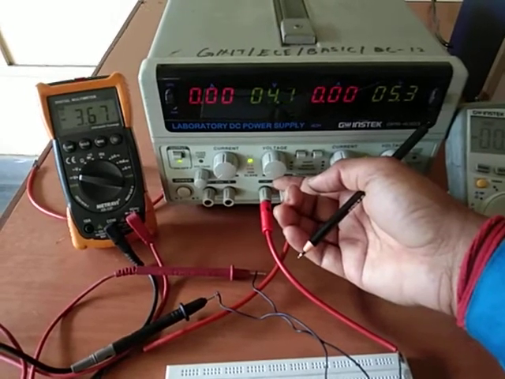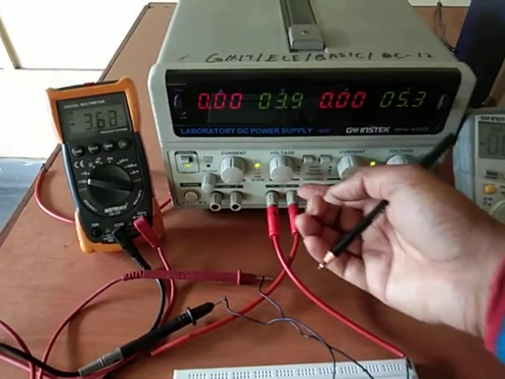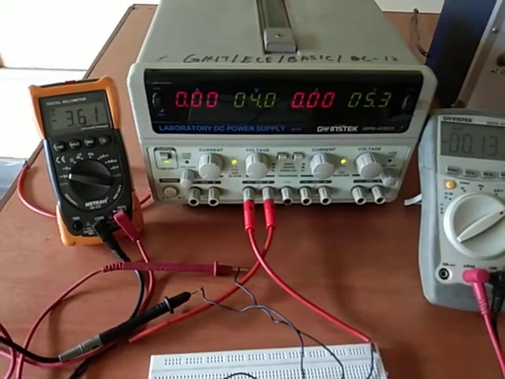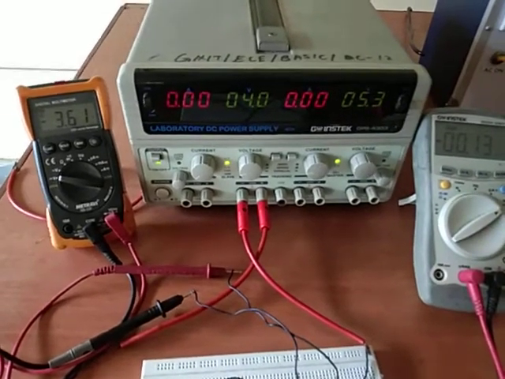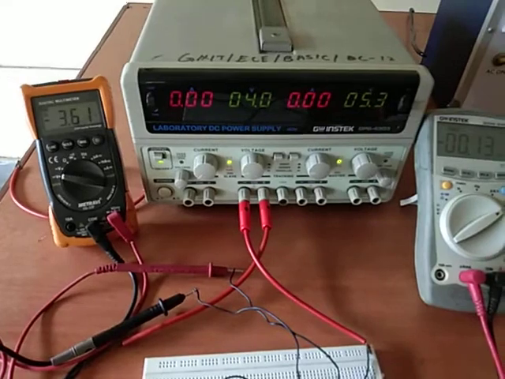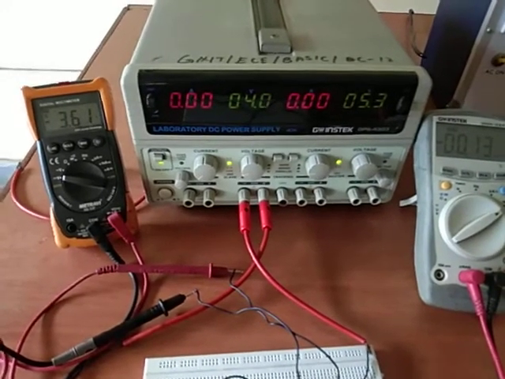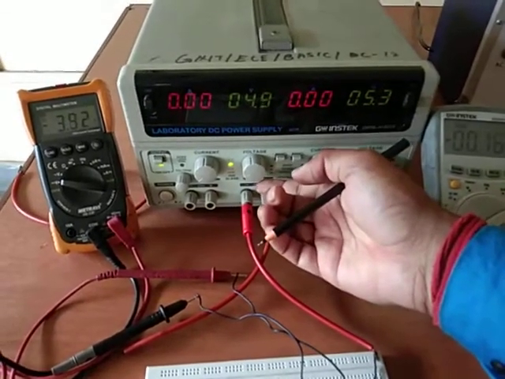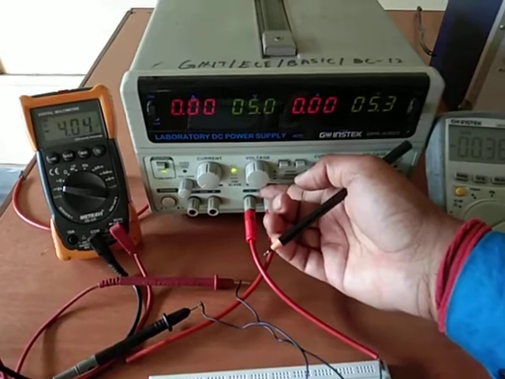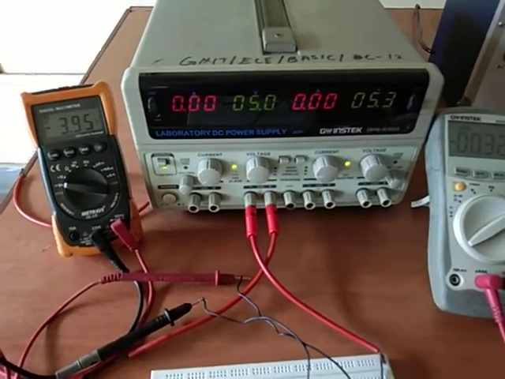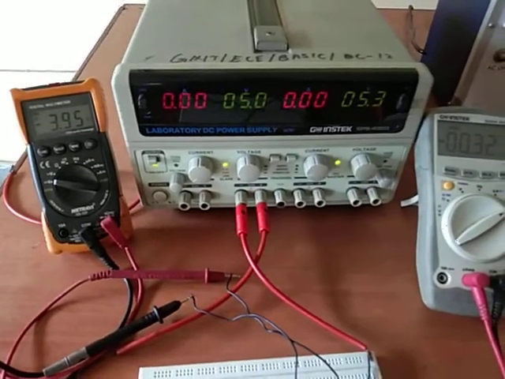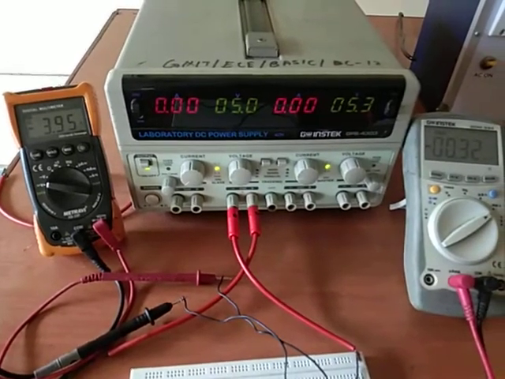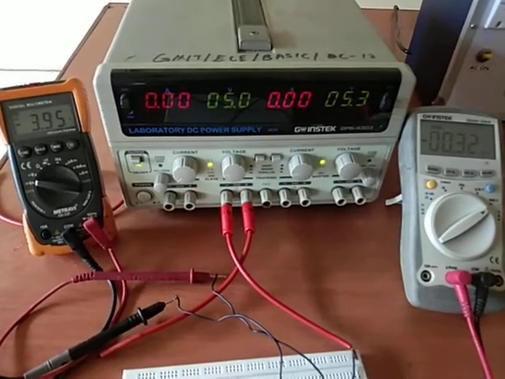Now input voltage is 4 volt, Vz is 3.61 volt and Iz is 0.13 milliampere. Now input voltage 5 volt, Vz 3.95 volt and Iz 0.32 milliampere.